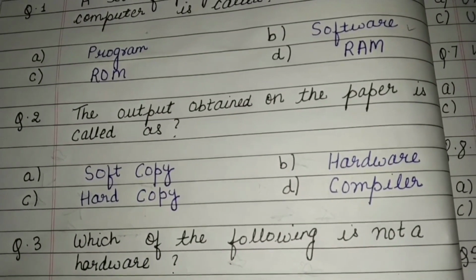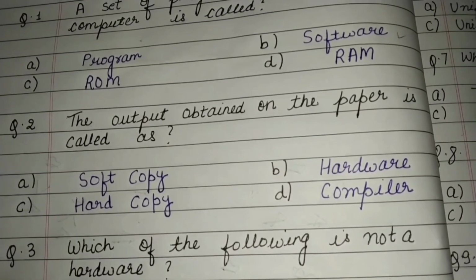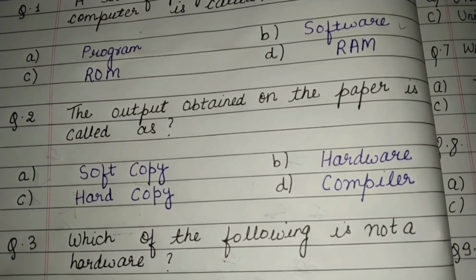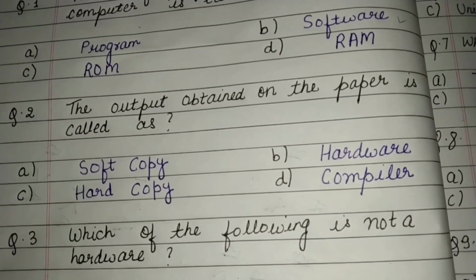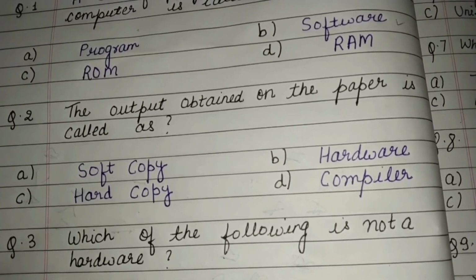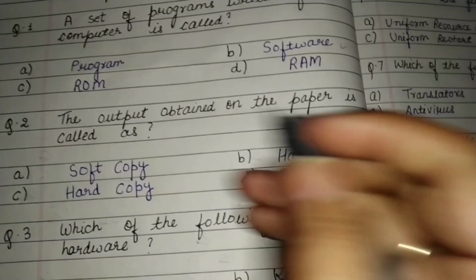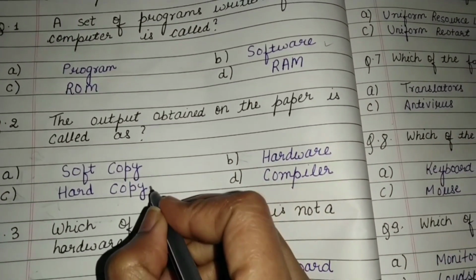Question number 2. The output obtained on the paper is called as A. Soft copy, B. Hardware, C. Hard copy and D. Compiler. So the right answer is option number C. Hard copy.